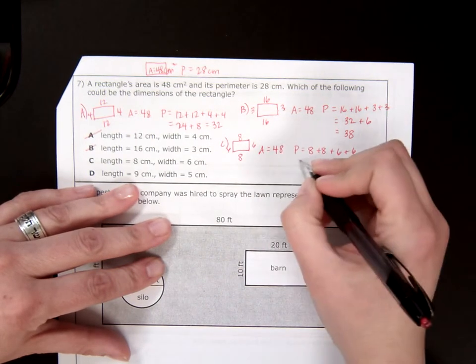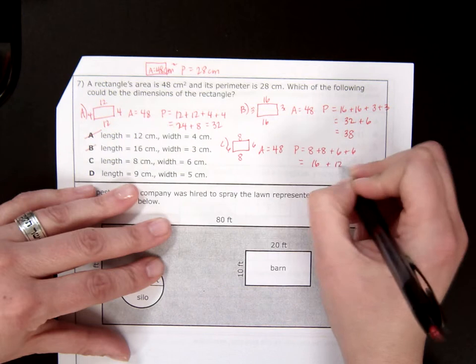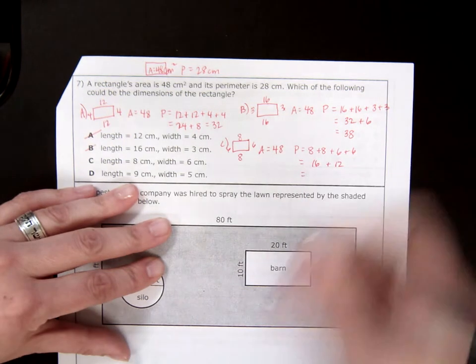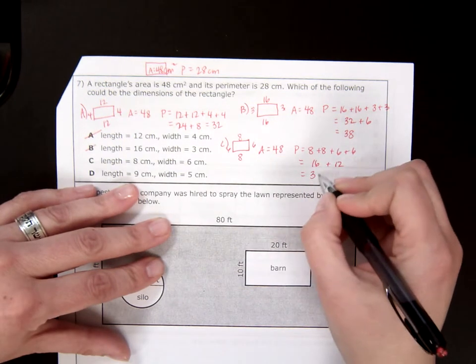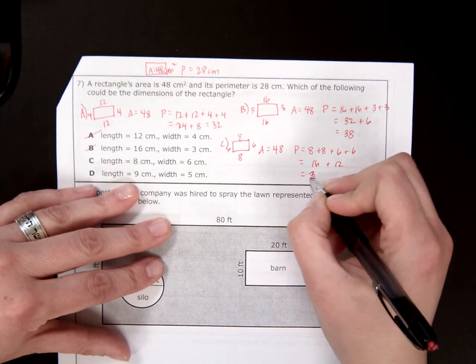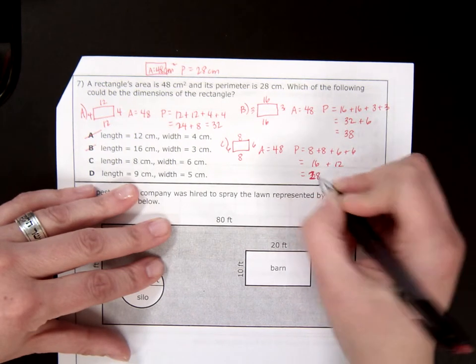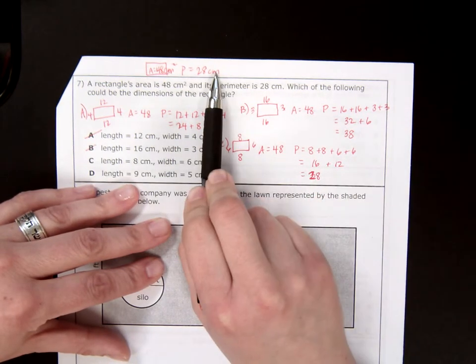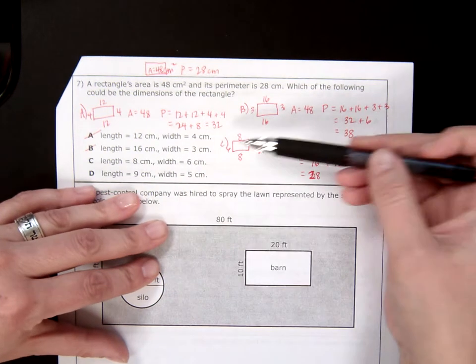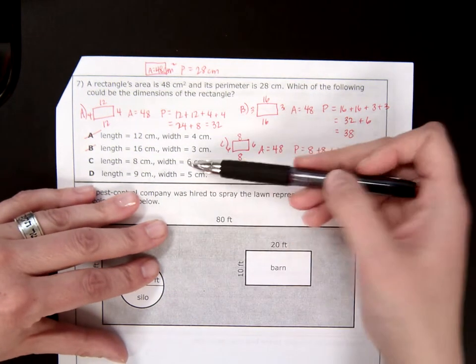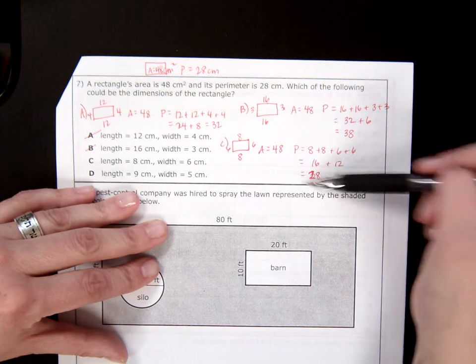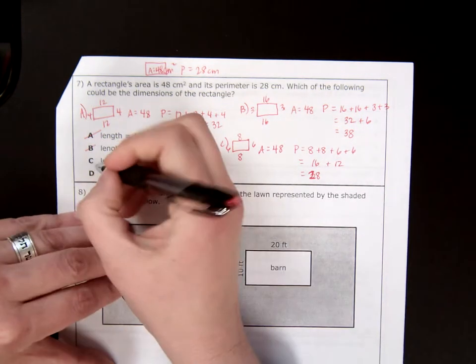So 8 and 8 is 16 plus 12. And what is 16 plus 12? 28. Oh, that's what we want. So these dimensions, 8 by 6, give us an area of 48 and a perimeter of 28. I think C is the answer.